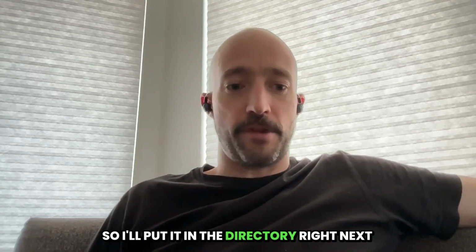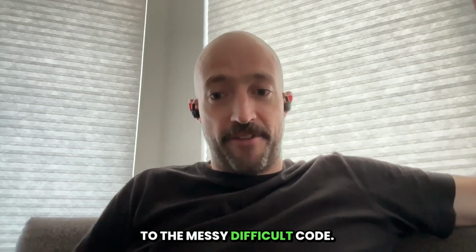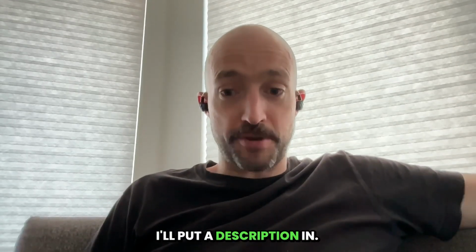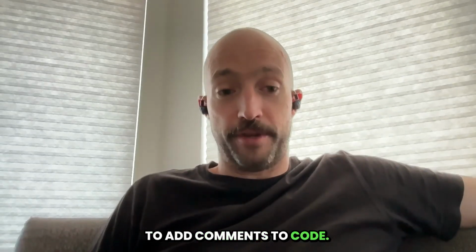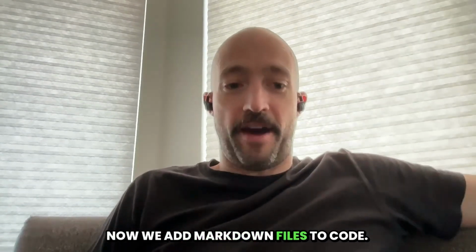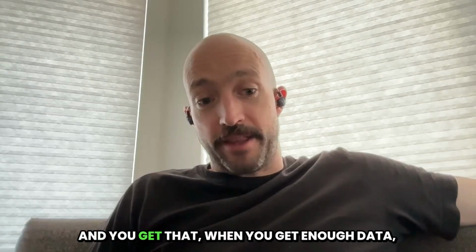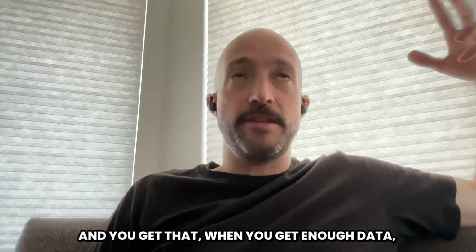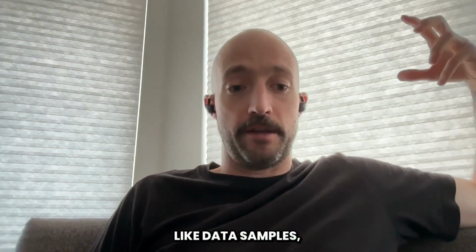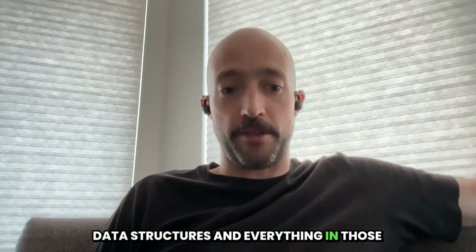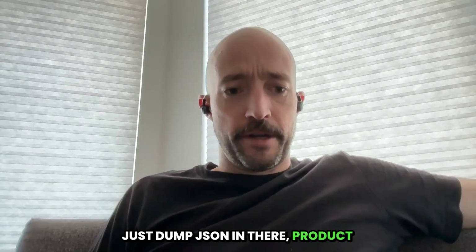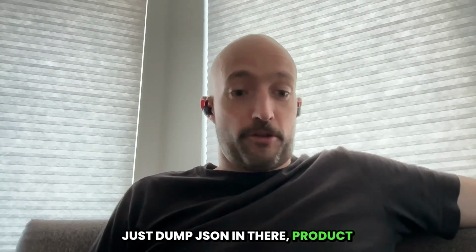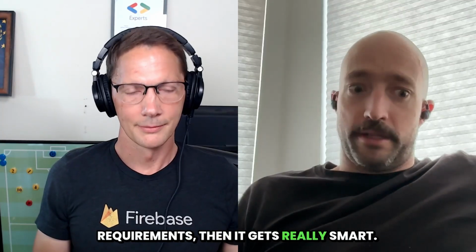So I'll put it in the directory right next to the messy, difficult code. I'll put a description in. So it's like comments. We used to add comments to code. Now we add markdown files to code. And when you get enough data, like data samples, data structures and everything in those markdown files, I just dump JSON in there, whatever, product requirements, then it gets really smart.